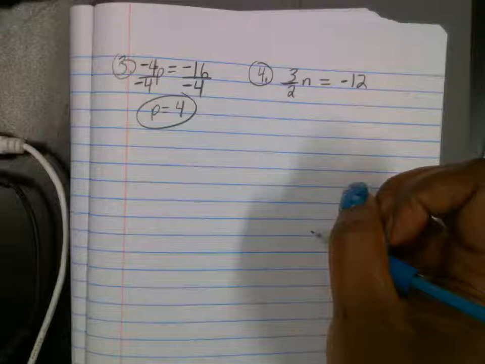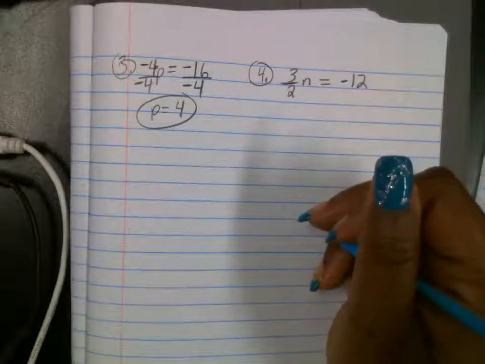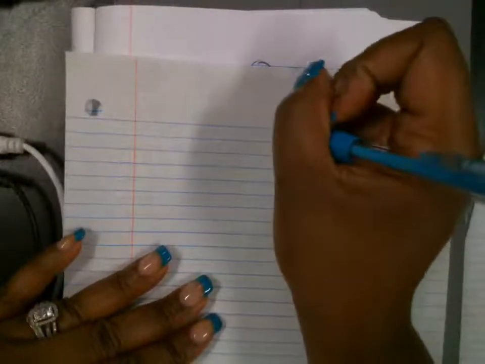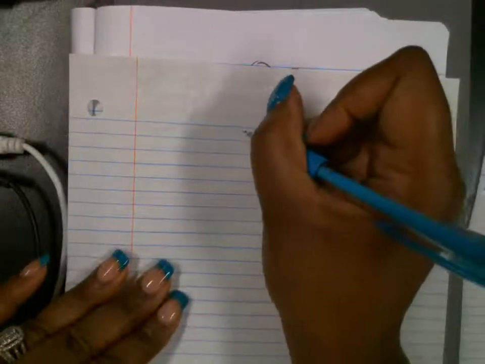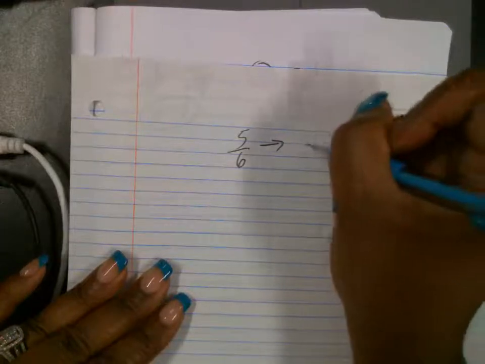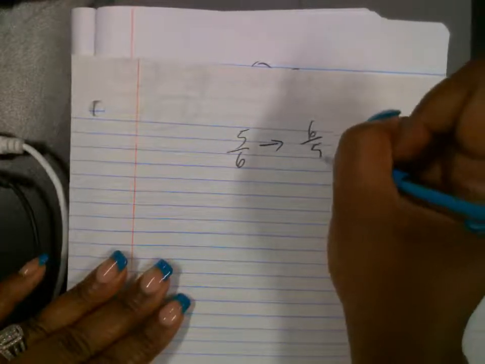What is the reciprocal of 3 over 2? Do y'all remember what reciprocal is? 2 over 3, okay? Don't forget the word reciprocal. That means that you're flipping the numerator and denominator. So if I had 5 over 6, the reciprocal of 5 over 6 is 6 over 5.